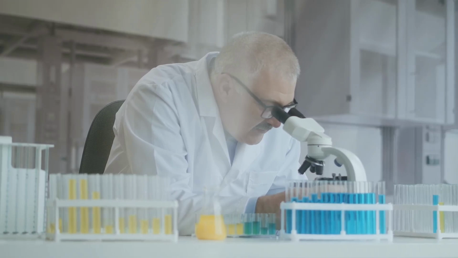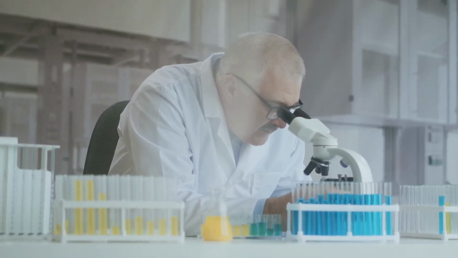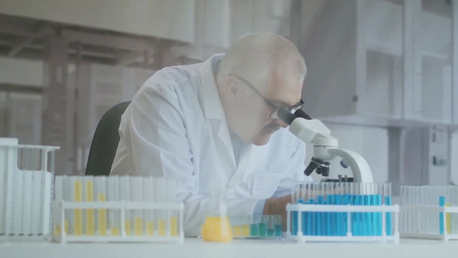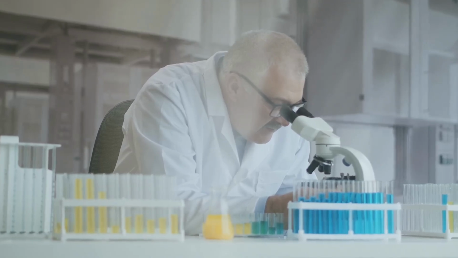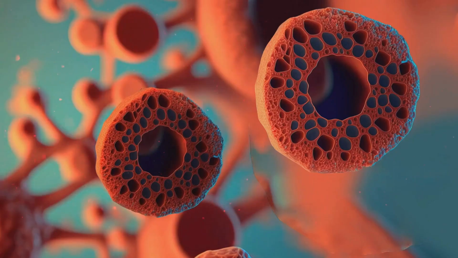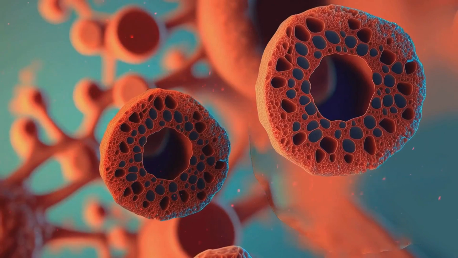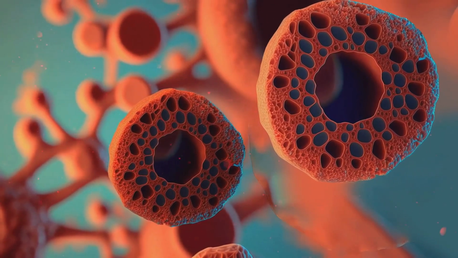NAD+ declines with age, sparking interest in boosting its levels. Direct supplementation is challenging, so focus shifts to precursors like NR and NMN. NR and NMN are absorbed and converted into NAD+ through natural pathways.